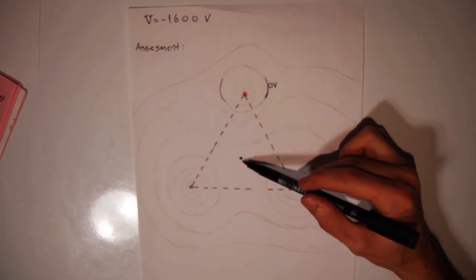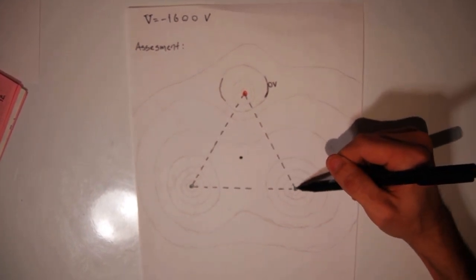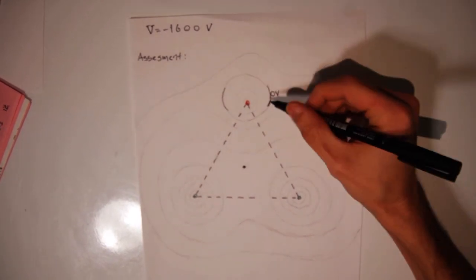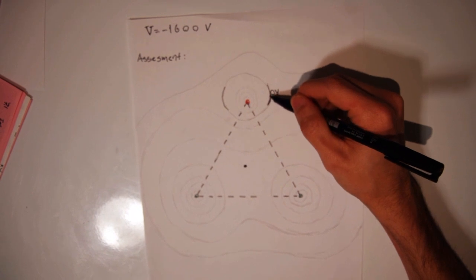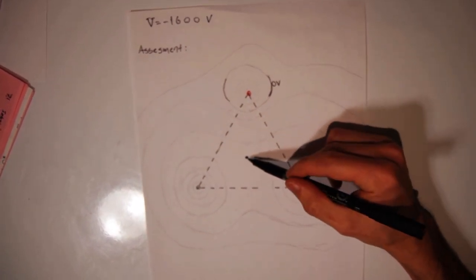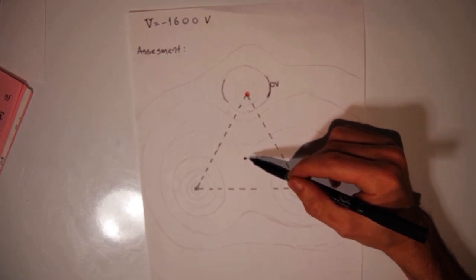So it's pretty obvious that this point is going to be negative, because if we look from here, where the electric potential is very negative, and move towards the positive charge, we reach 0 electric potential right about here, 0 volts. So this portion is still very much on the negative side. A final answer of negative 1600 volts is pretty reasonable for this situation.